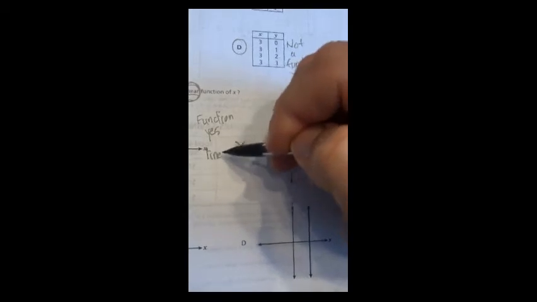So this one is, oh, you know what? It's a function. Function, yes. But that's not what we're looking for. We're looking for a linear function. We've got to read the directions carefully. So this is not linear. This next one, not a line, not linear. This is linear. This one, function, yes. Linear.